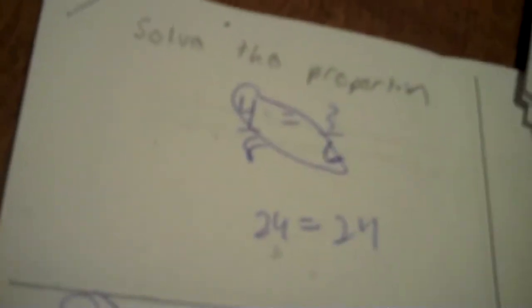15 times 2 is 30, that's equal to 3 times x. So 3 times x equals 30. Well, I think x is 10, but I'm not sure. Okay, 10. You see, I'm allowing you to do your thing. I'm just explaining why it works. Okay.